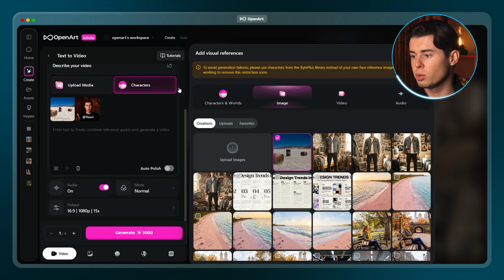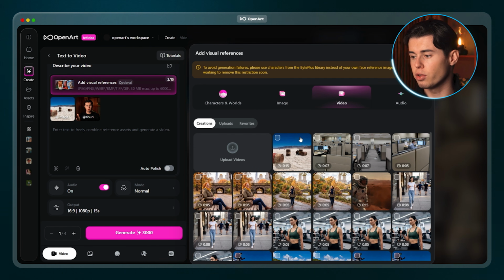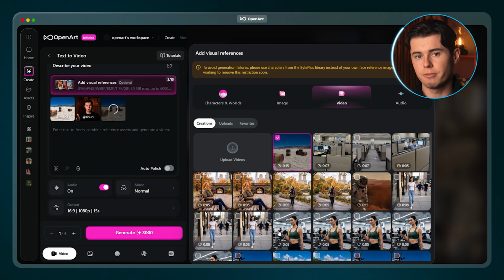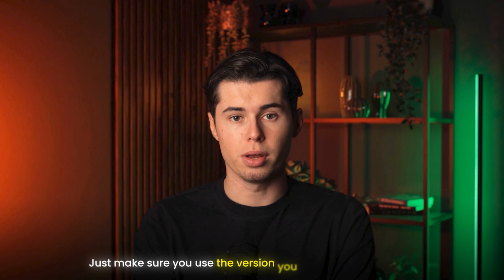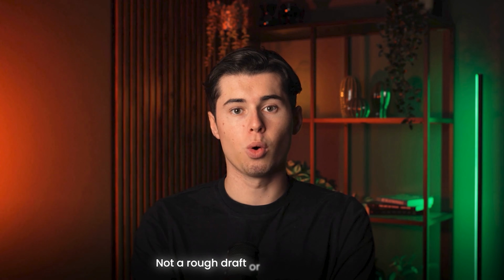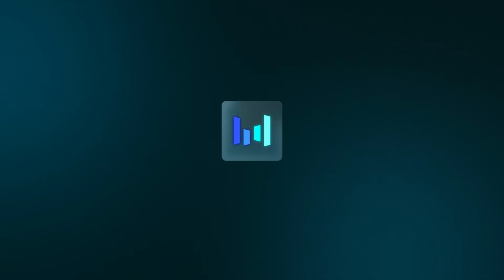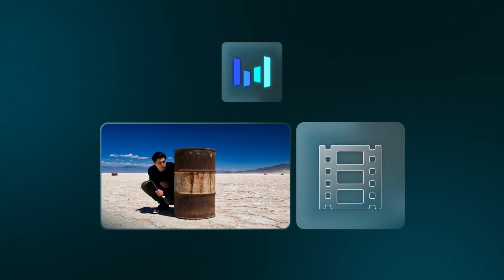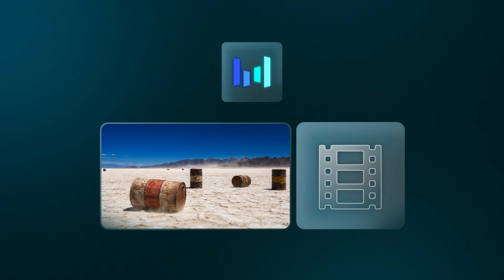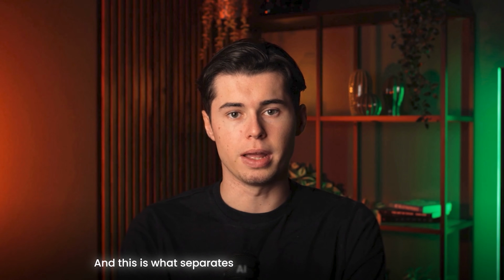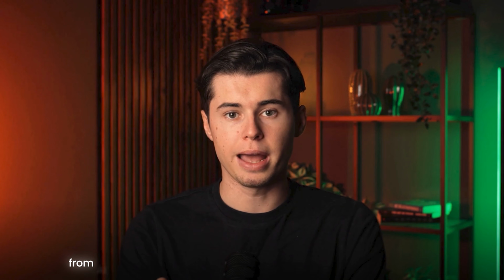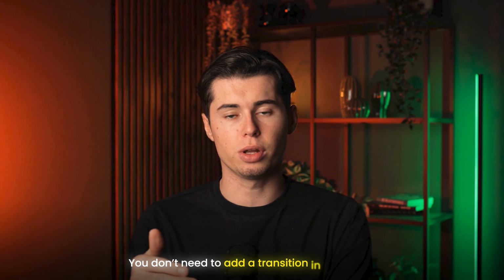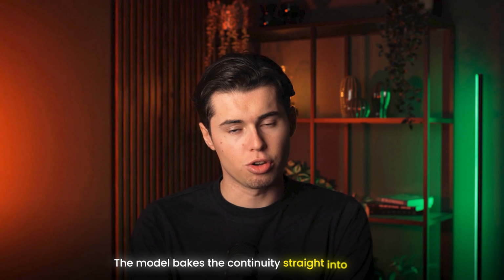Inside Seedance, you do this with the video reference field. So once scene 1 is generated and you've picked the final version, you upload that clip into the video reference slot for scene 2. Just make sure you use the version you actually want to keep, not a rough draft or an early version. Now the model has scene 1 as context, so when it creates scene 2, it understands the world it needs to continue from. Seedance uses the video reference as context for the next scene, and this is what separates AI films that look like real movies from AI films that look like 4 random generations stitched together. You don't need to add a transition in the editor. The model bakes the continuity straight into the clip.